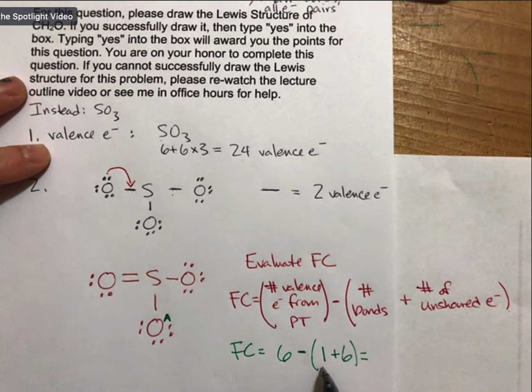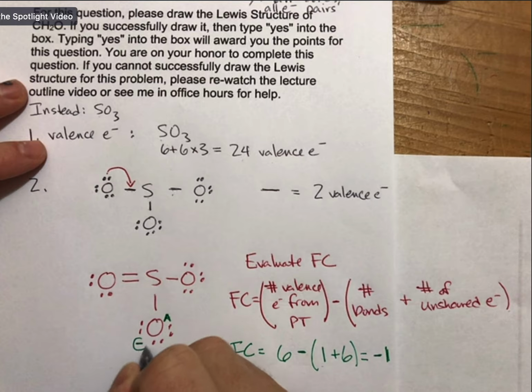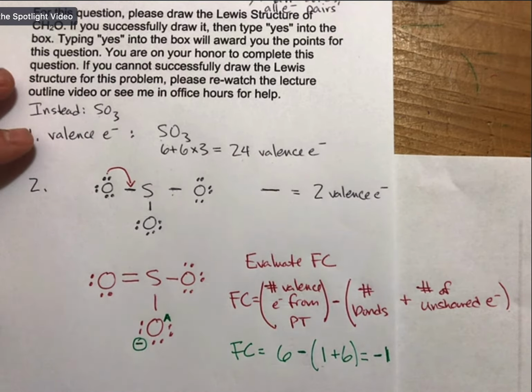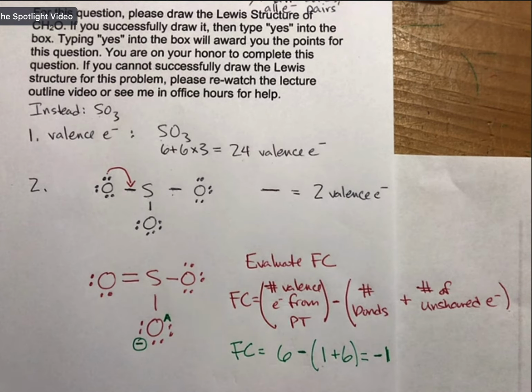So 6 minus 7 is minus 1. So this oxygen currently has a formal charge of minus 1. The way that we represent that is we put a minus with a circle around it. And I put it down here. You could put it anywhere such that it is clearly associated with this oxygen.